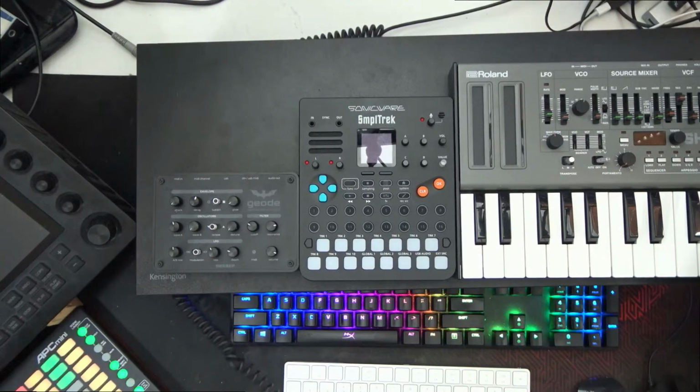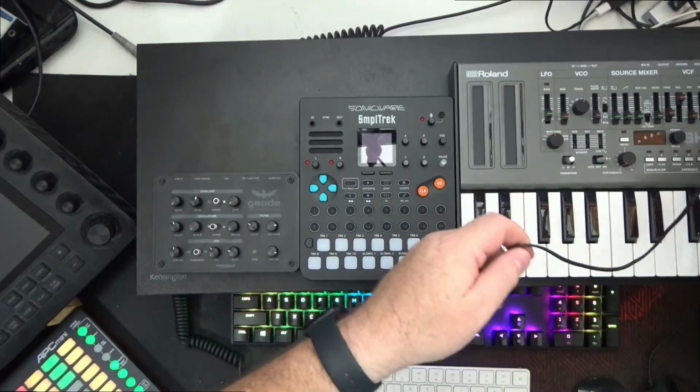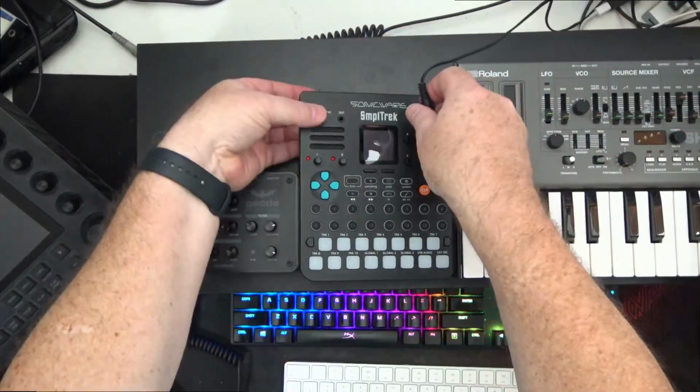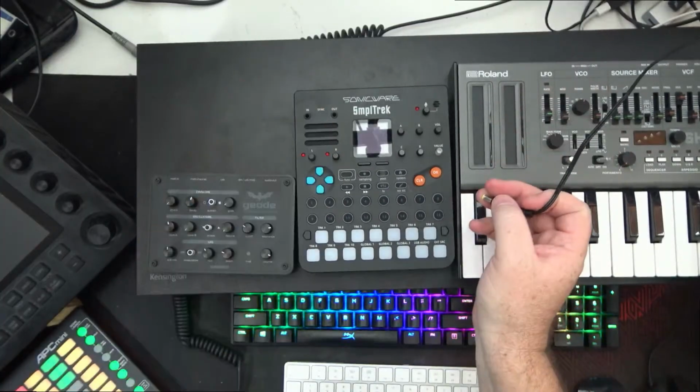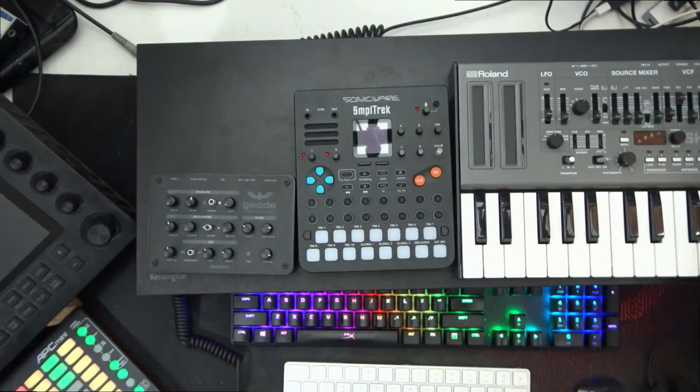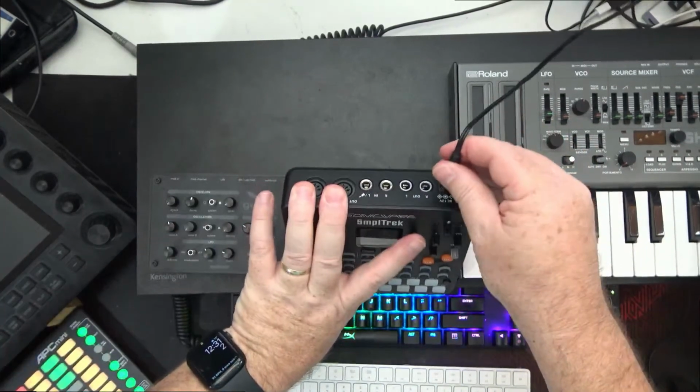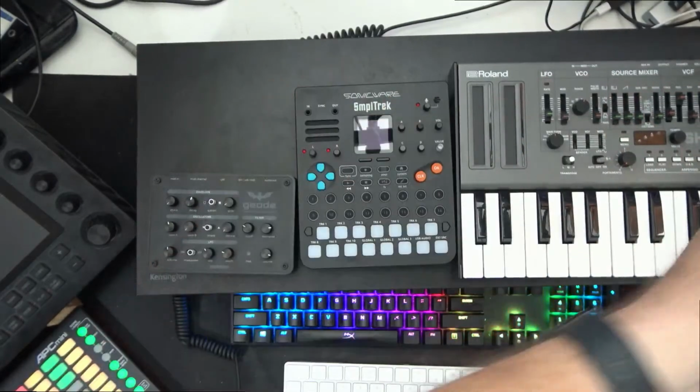So I'm gonna make noise. This microphone is in the way. It's doing my head in. Let's get this plugged in. That's not the right cable. Why is that not the right cable? Okay, I give up.